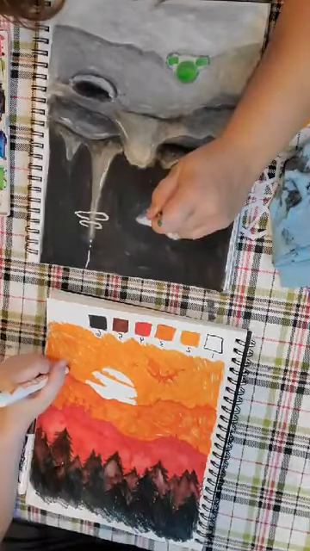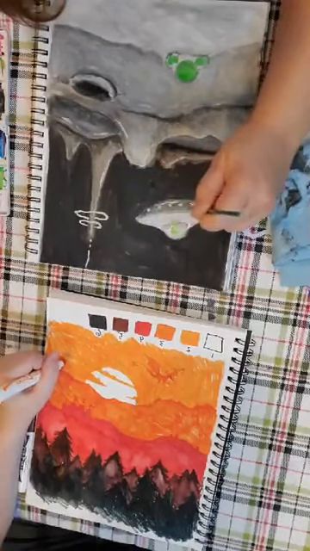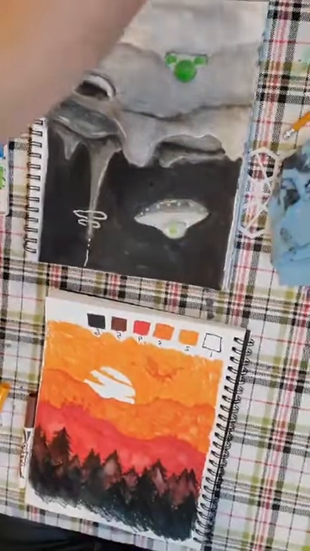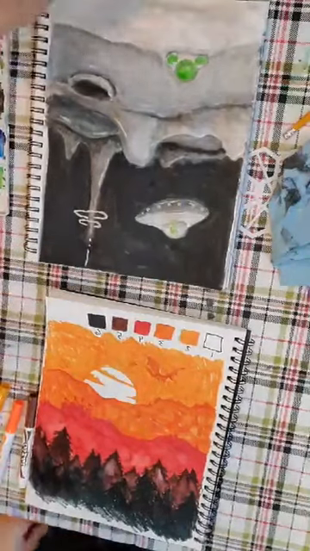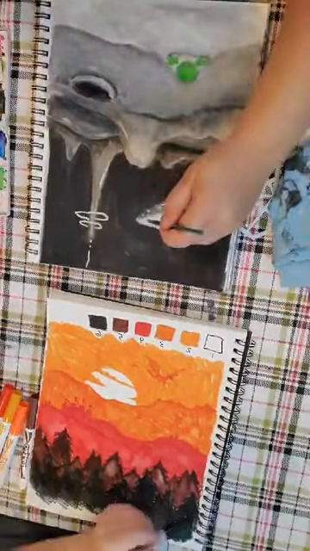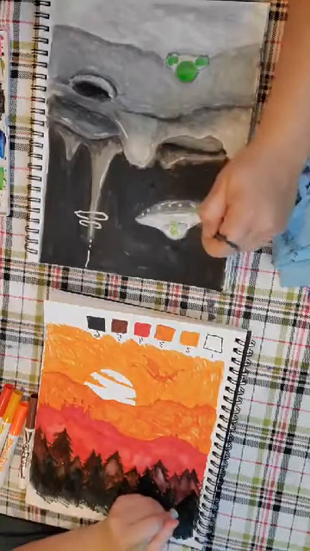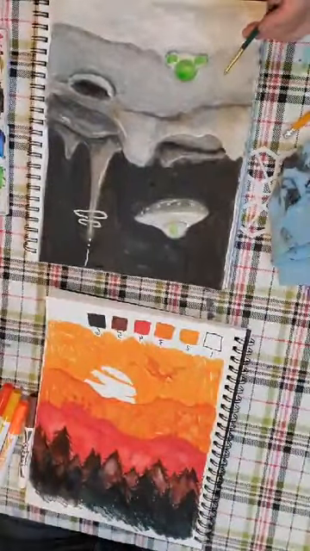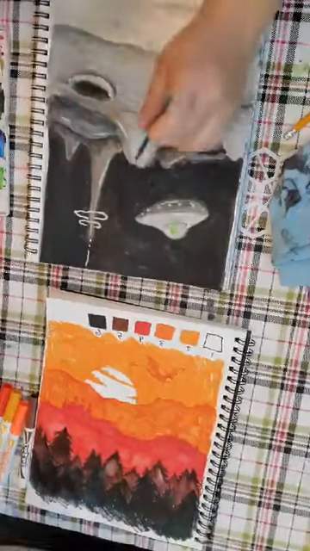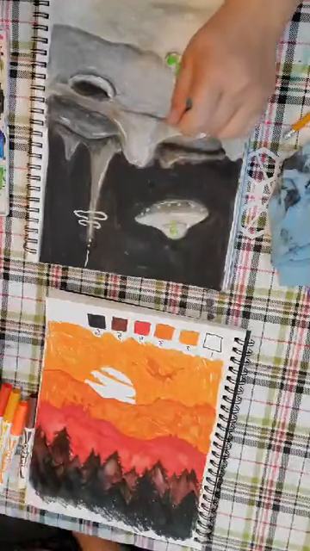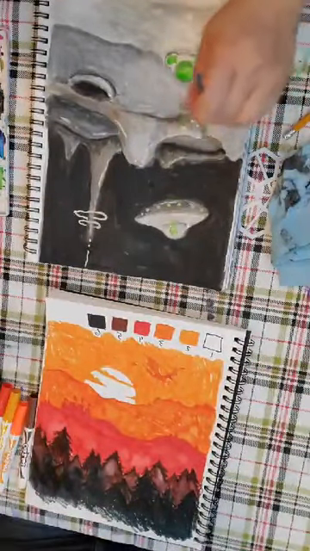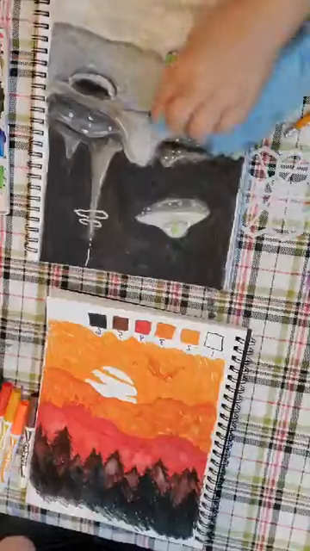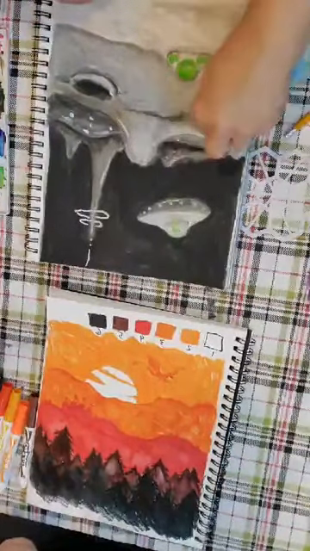Some little birds. Or other dragons. That was cool.